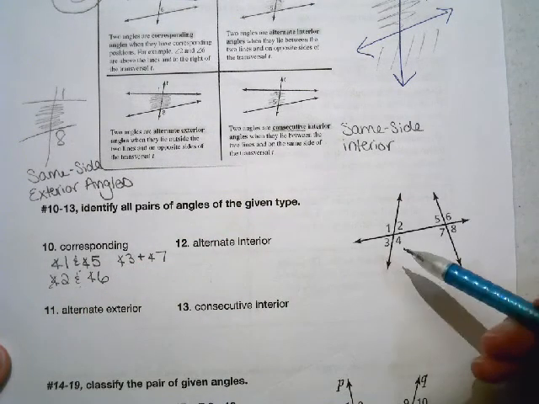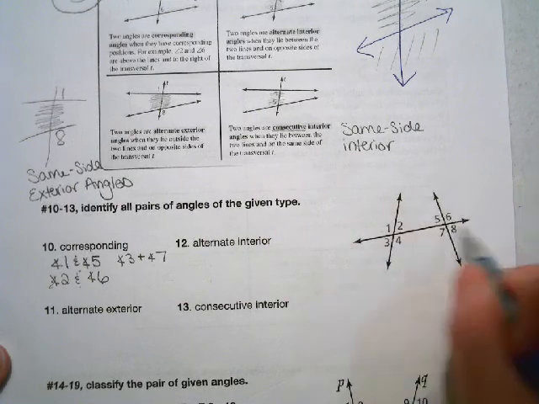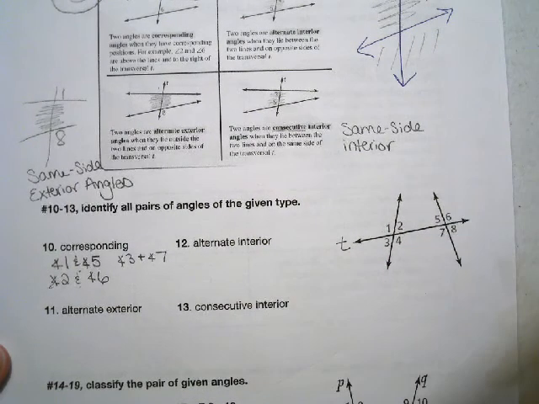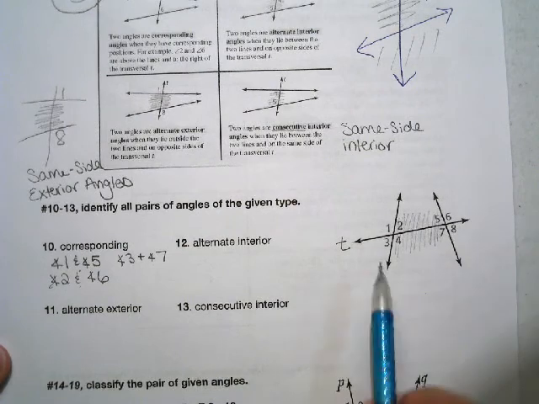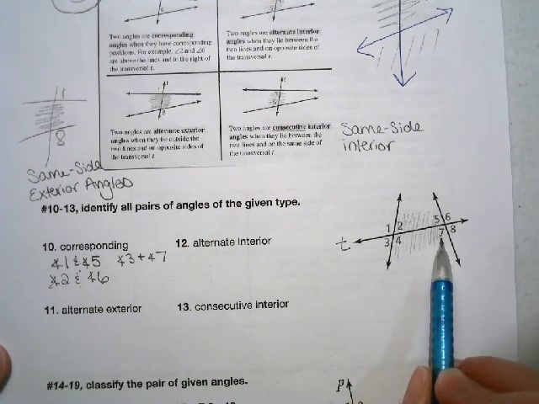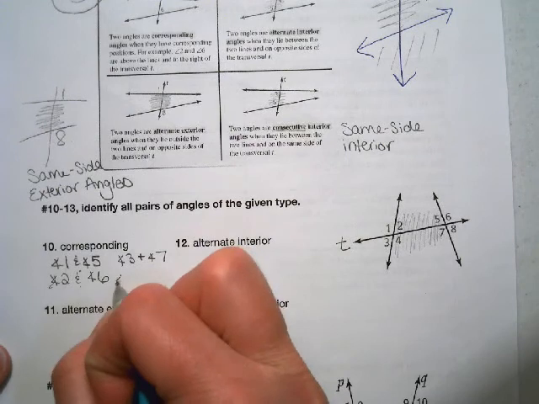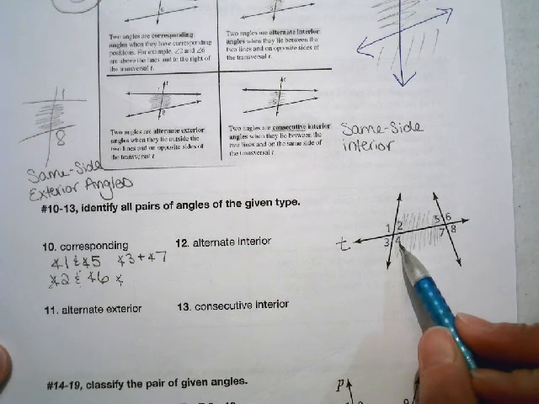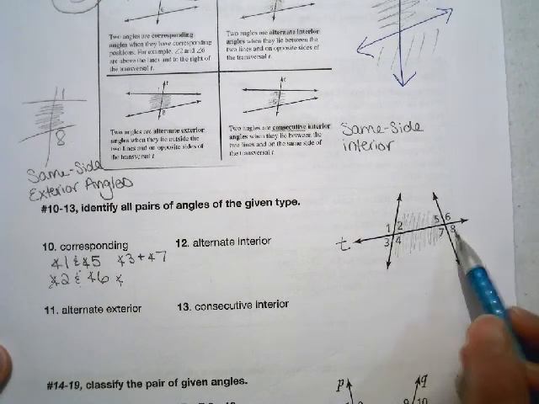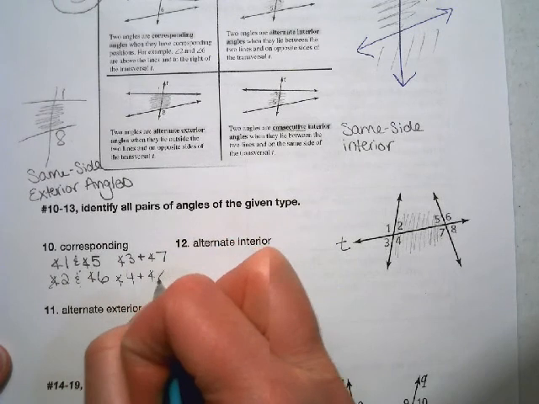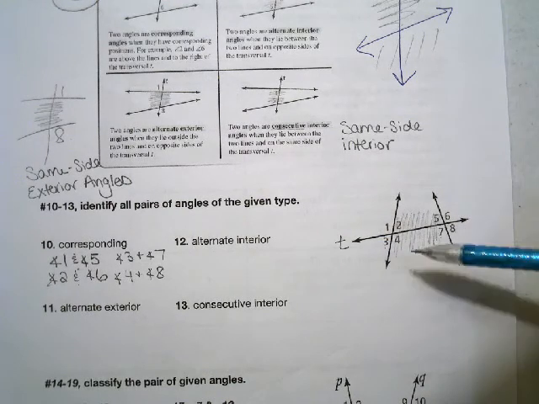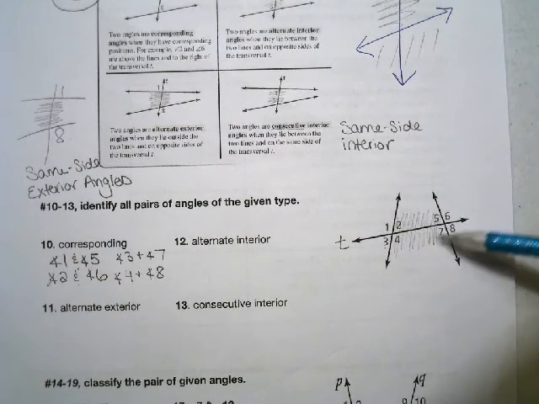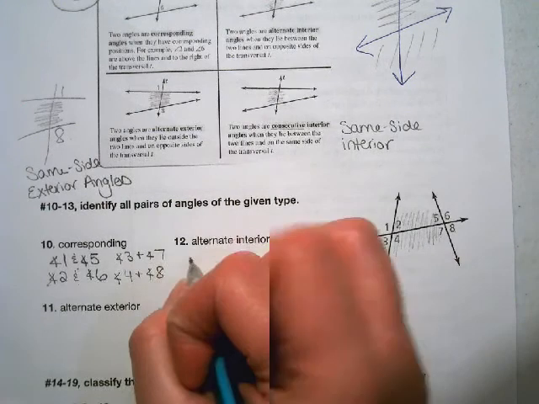Now I would go to the next one. 3 would go to 7. And you should notice with corresponding, they have to be on the same side. One is interior, one is exterior. Now notice, with this diagram, this is my transversal, so this would be my interior. So 3 is my exterior, 7 is my interior. All right, I've got one more set. 4 is interior, and it goes to 8 which is exterior. So those would be the corresponding from this picture.